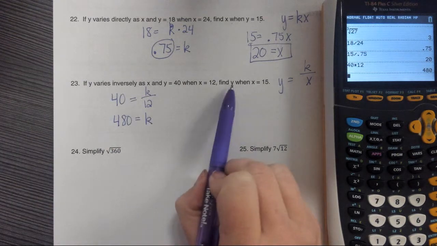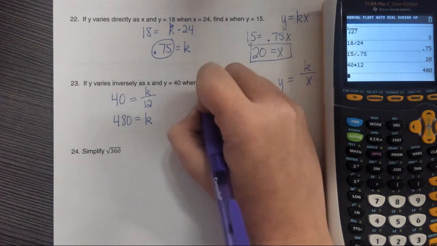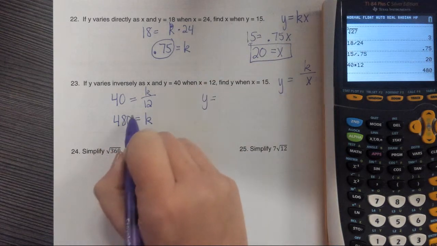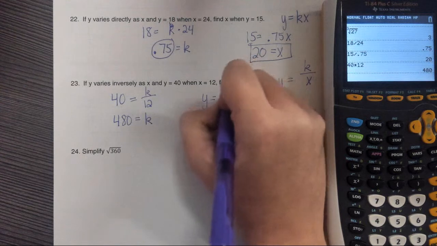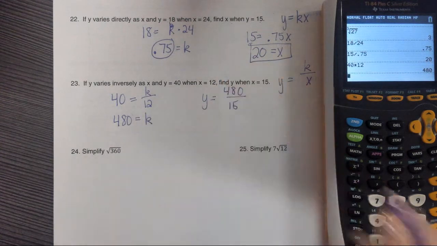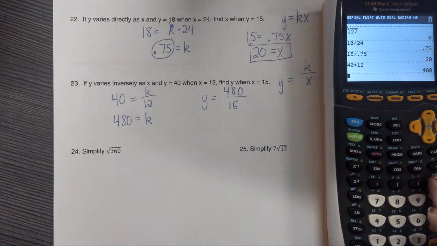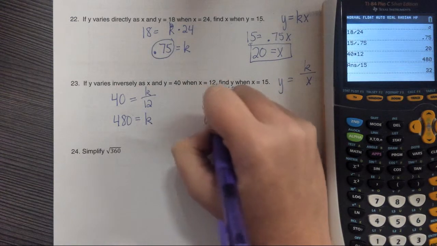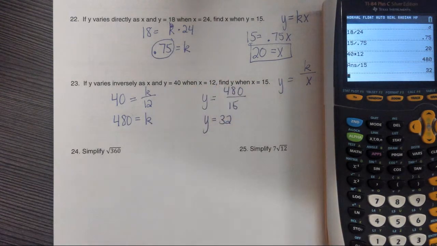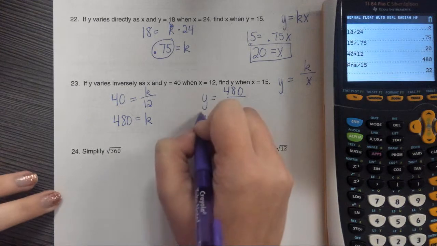So now I'm trying to find y when x is equal to 15. So I'm going to plug in my k value of 480. So y is equal to 480 over 15. So I can go ahead and divide 480 by 15. And that tells me that y is equal to 32. And that's your final answer.